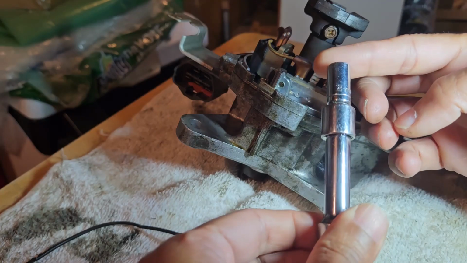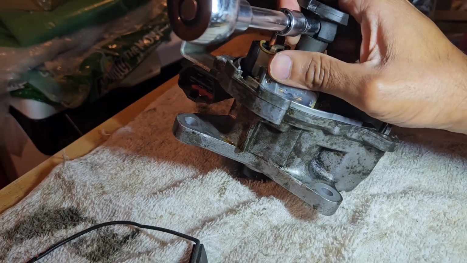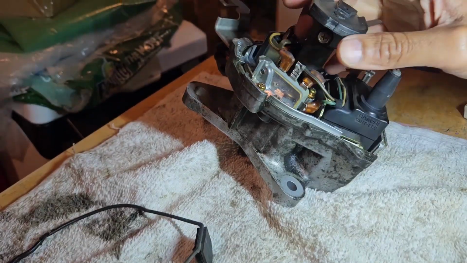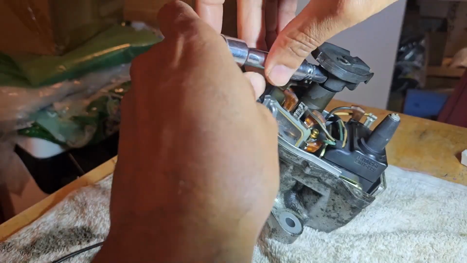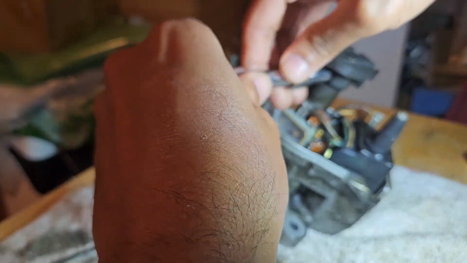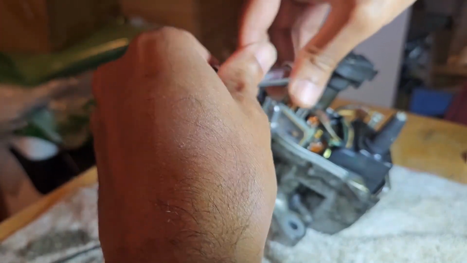Use an 8 mm socket to remove the rotor from the inside of the shaft. We need to remove this rotor so that we can access the two bolts which are holding down the bearing for the shaft.